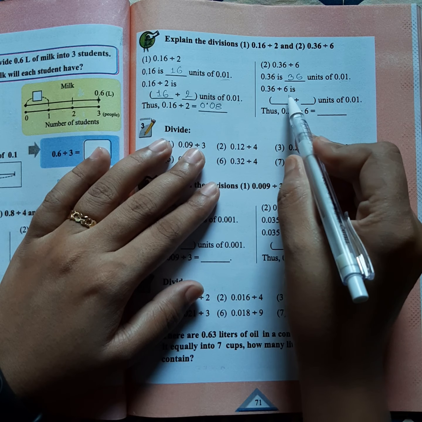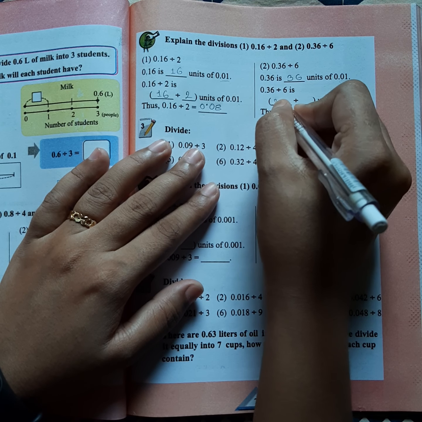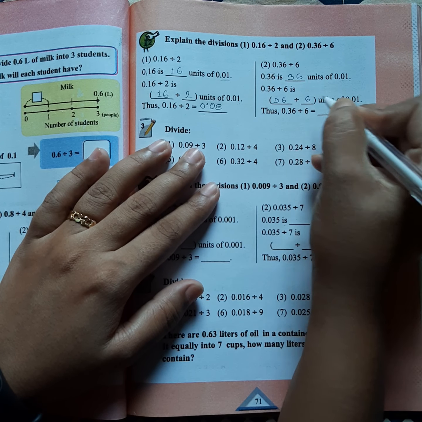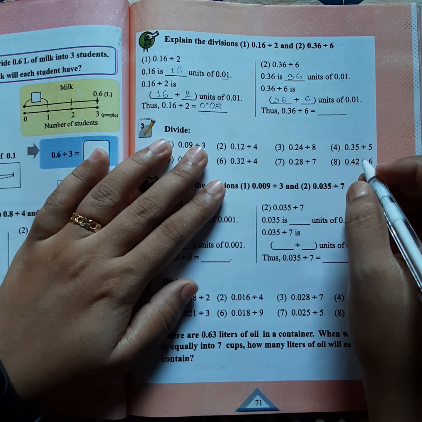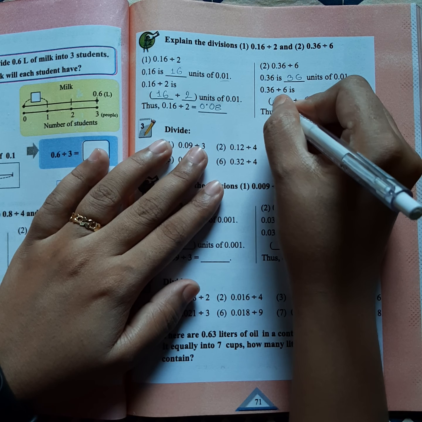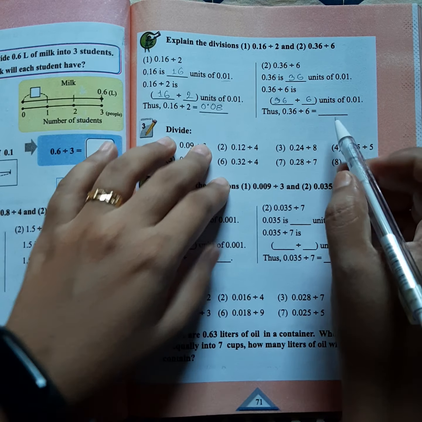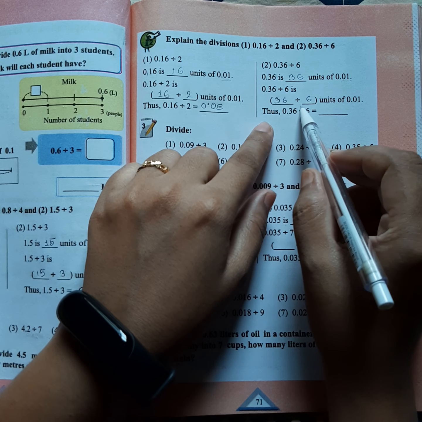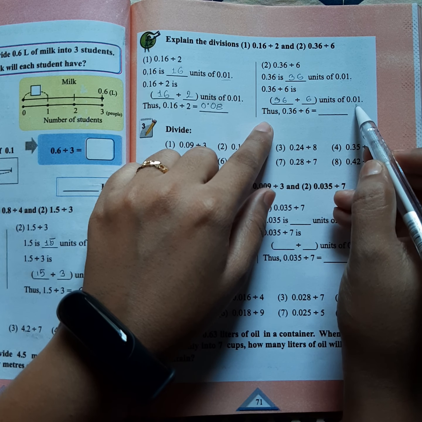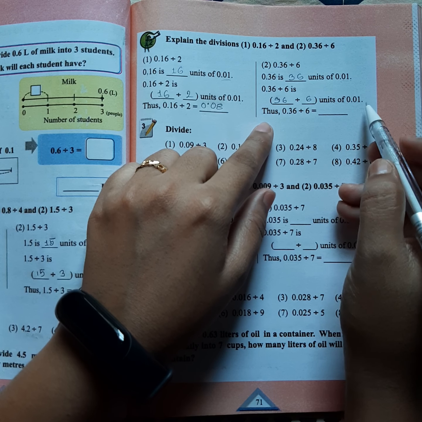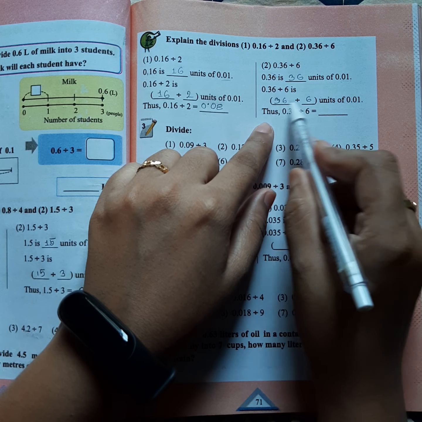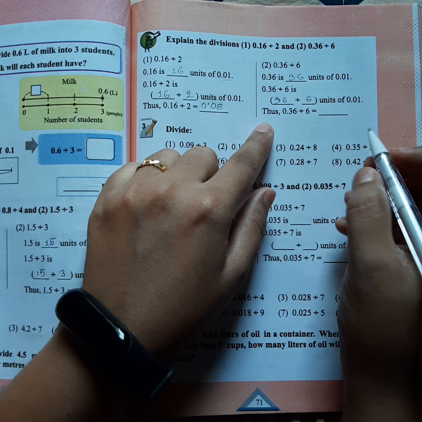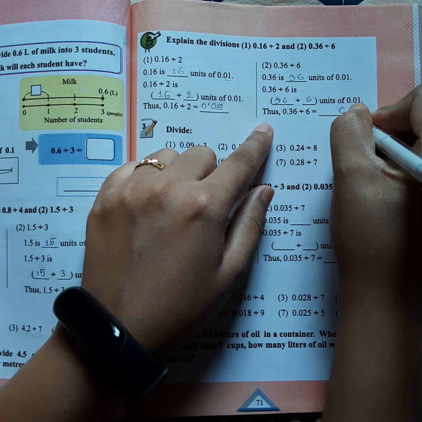So 36 is divided by 6 over here. Pardon my writing if it is getting worse, please don't mind. Now we have 36 divided by 6 units of 0.01. So we need to divide that part first, and the answer is actually 6.